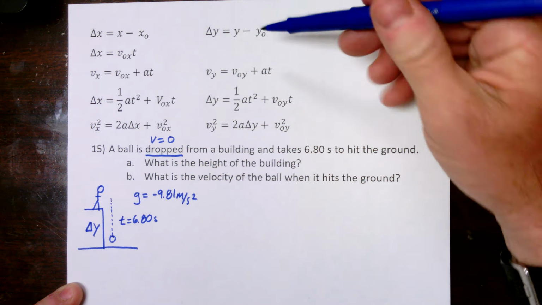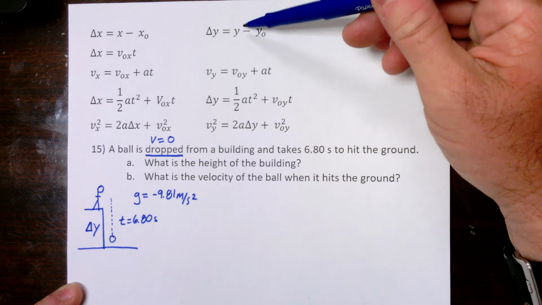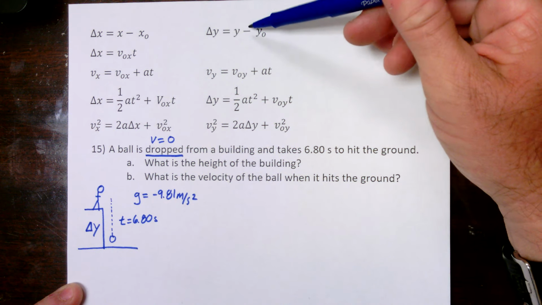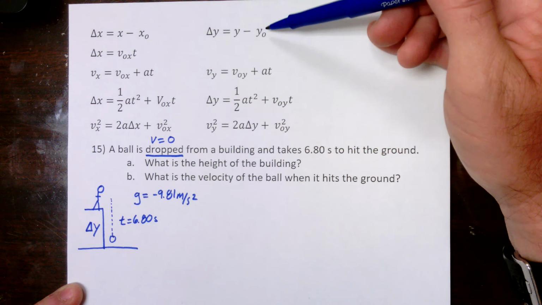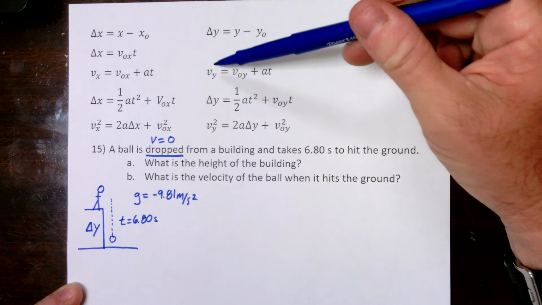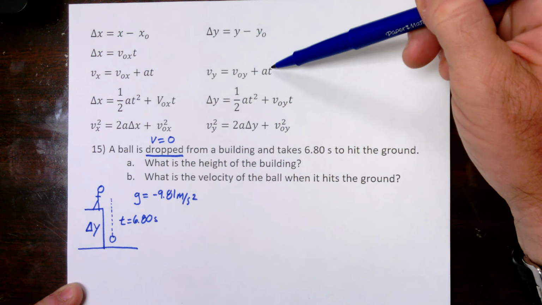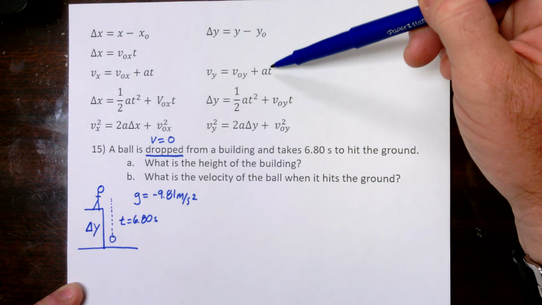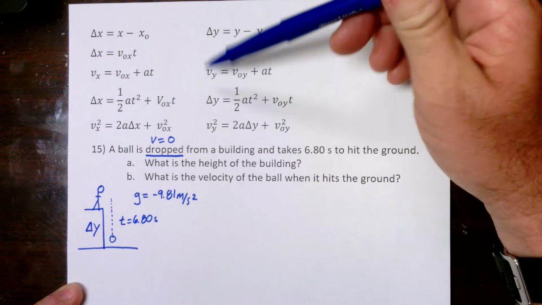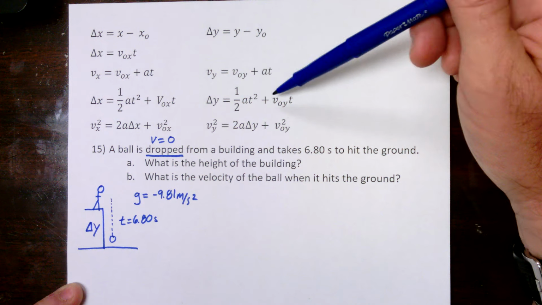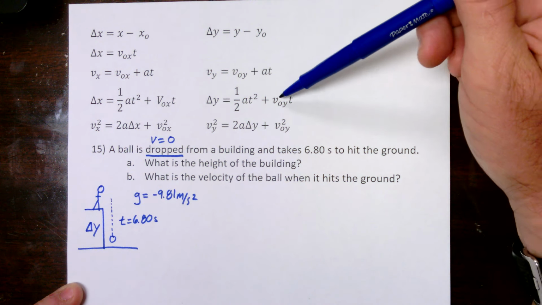So I'm going to go up here to my kinematic formulas. Well, this obviously isn't it, because I don't know the starting height and the final height. This is velocity and acceleration, and time has nothing to do with distance. Oh, now here I've got a delta y, 1/2 at squared, initial velocity and time.